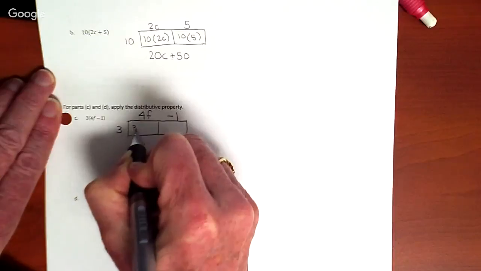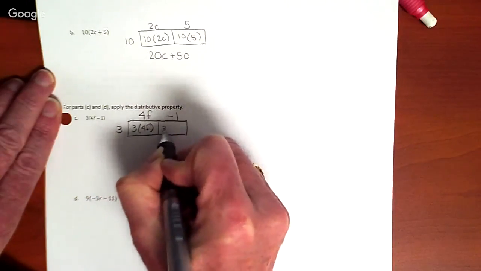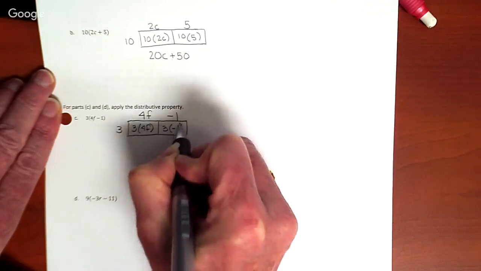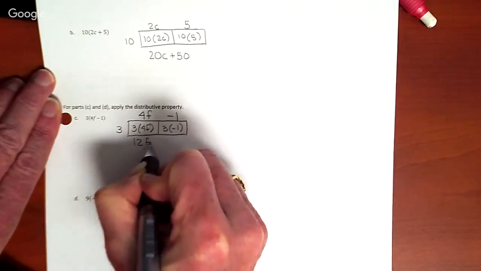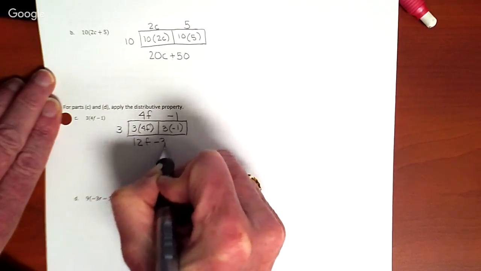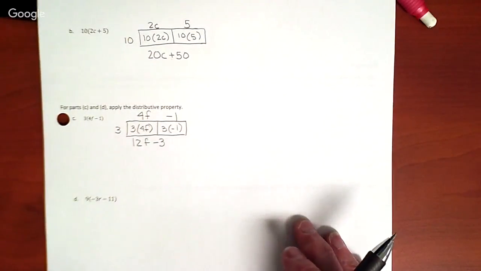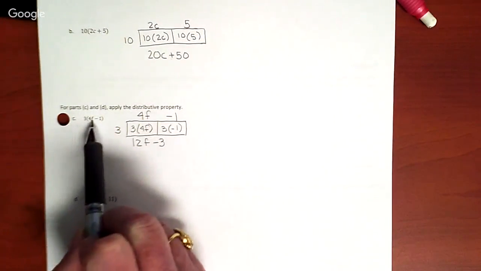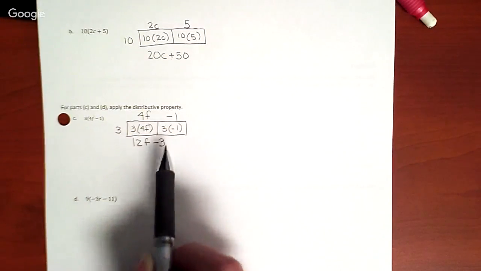So we have 3 times 4f and 3 times negative 1. So here we have 12f minus 3, or negative 3. So the answer to 3 times 4f minus 1 is 12f minus 3. That is your answer.